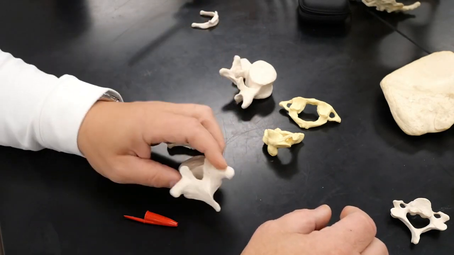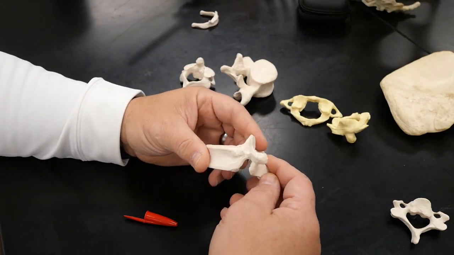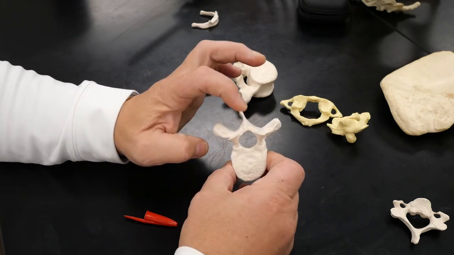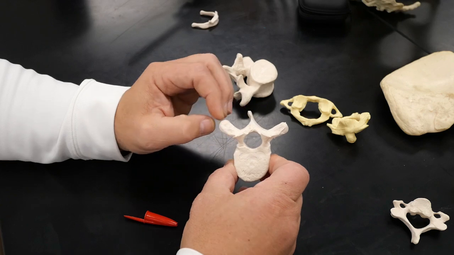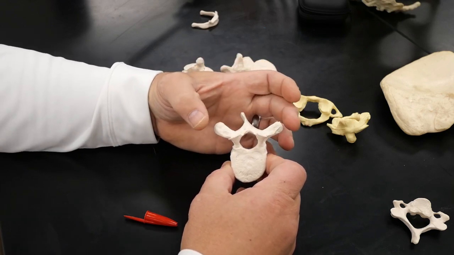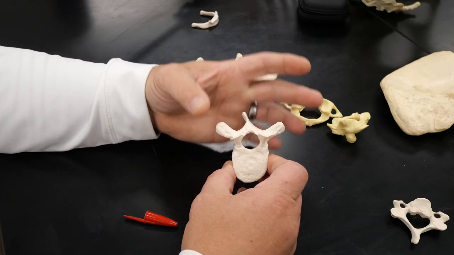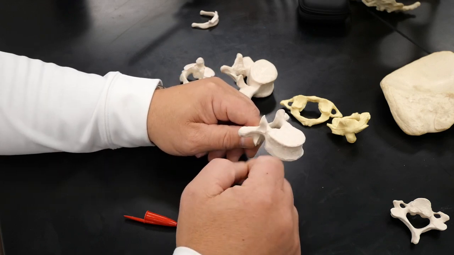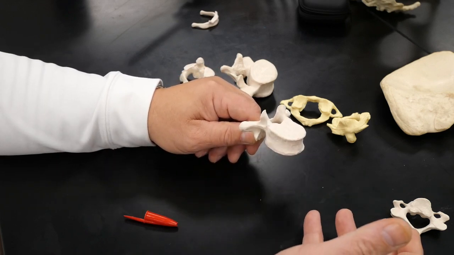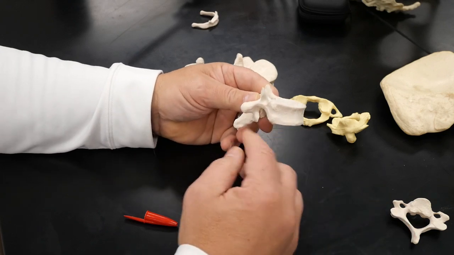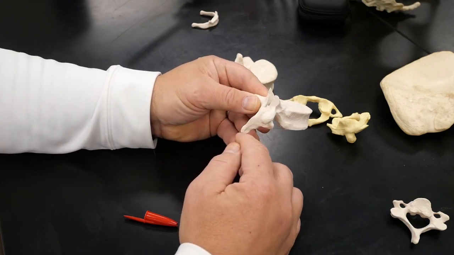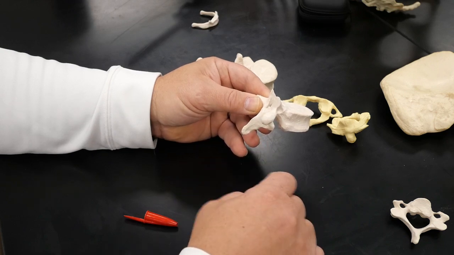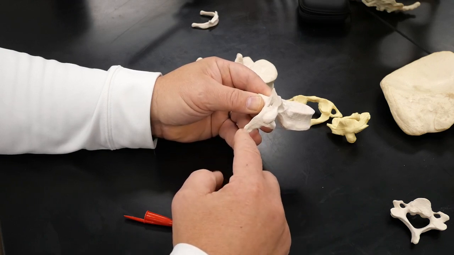The thoracic vertebrae are usually smaller, and they have only the one hole for the spinal cord. They have larger transverse processes, but on a real one, you would see this groove here for a rib, and that tells us it's one of the 12 thoracic vertebrae. And they typically have, this is the spinous process, and usually the spinous process of the thoracic vertebrae points downward, the way this one does.